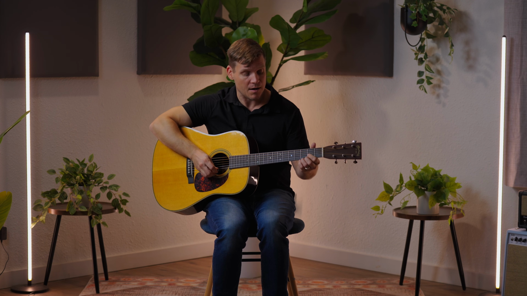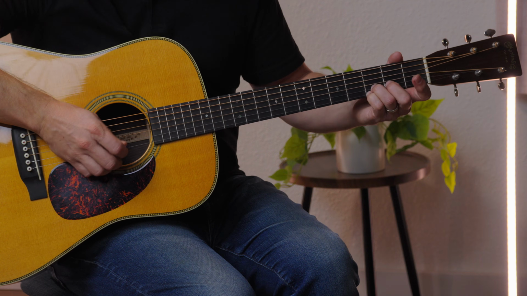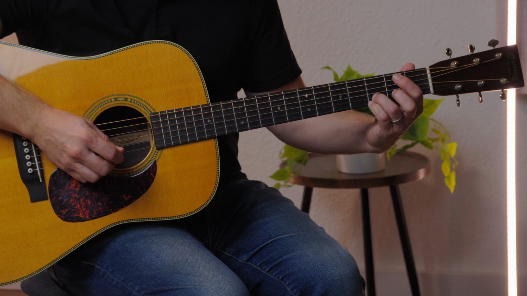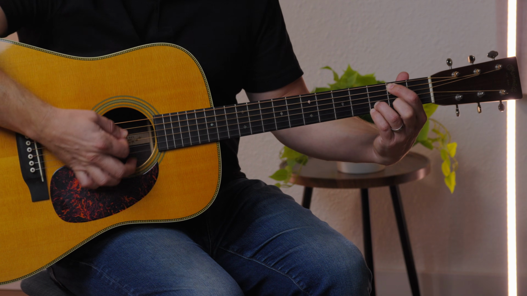Next up, we're going to look at a G over B. And I'm going to play this more the rock way, because it's just the way I normally do it, as I put my pinky and my ring finger here. And I'm just going to put my pointer finger on the second fret of the A and mute the low E string.